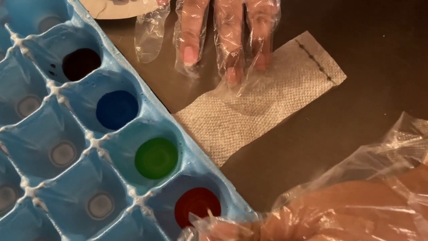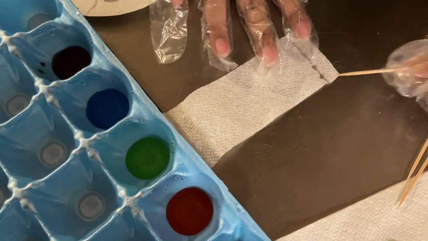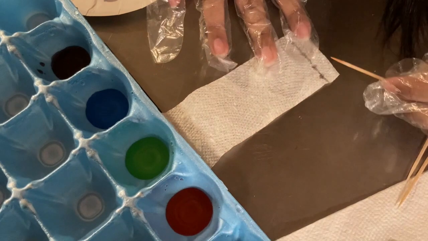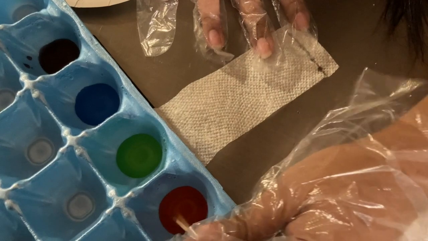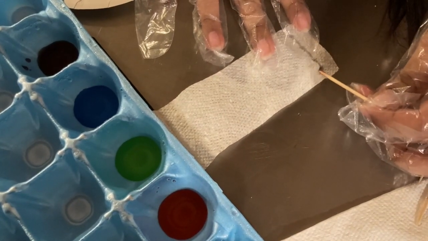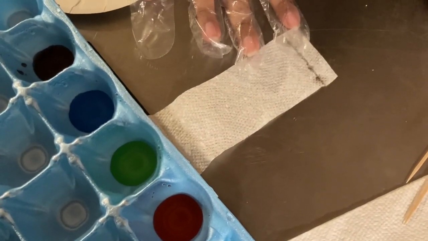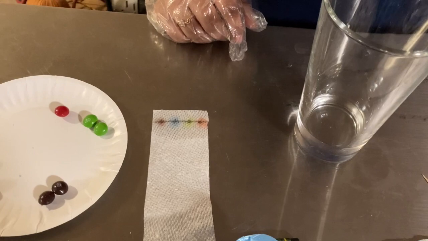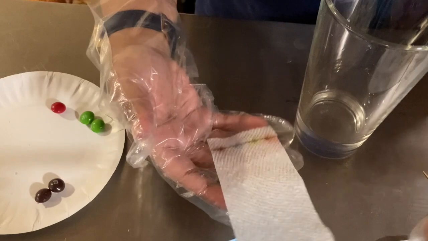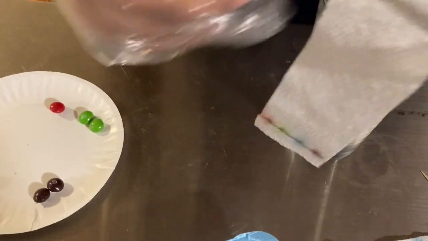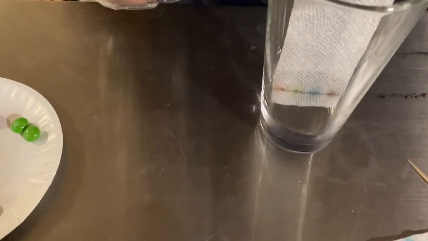Now we're going to dip our toothpick into the dye and add it to our napkin. And we'll repeat it for every color with a different toothpick. So now I'm going to put the pencil and the paper into the glass so that the end of the paper is submerged into the saltwater solution, and then we will let it rise.